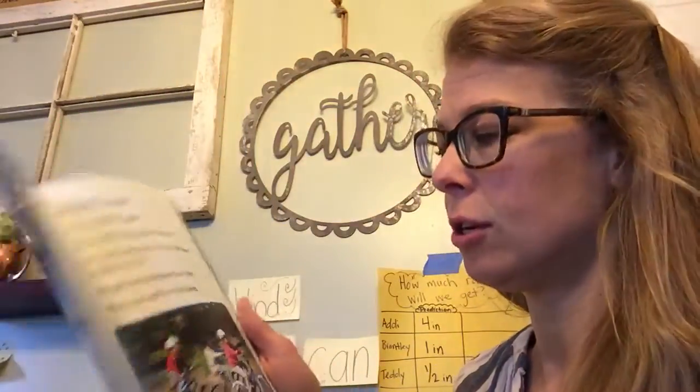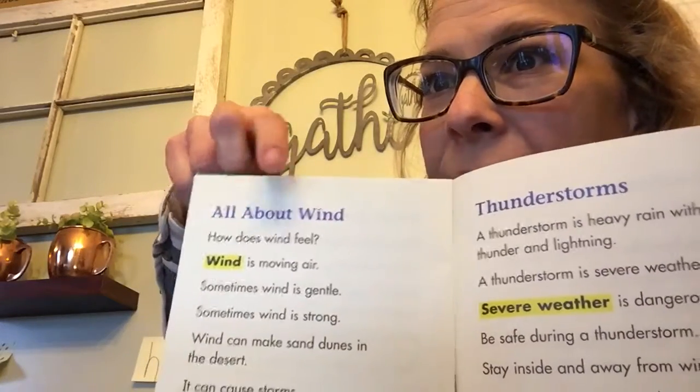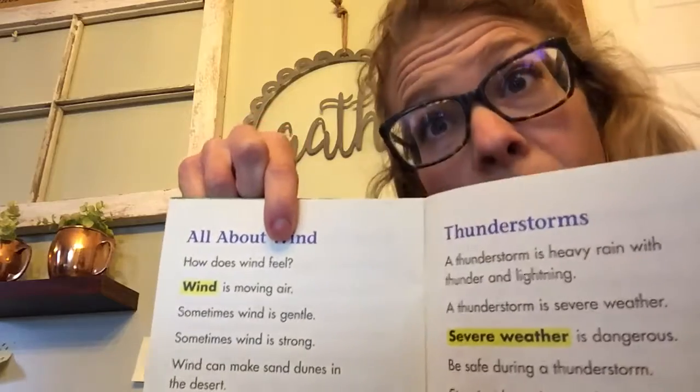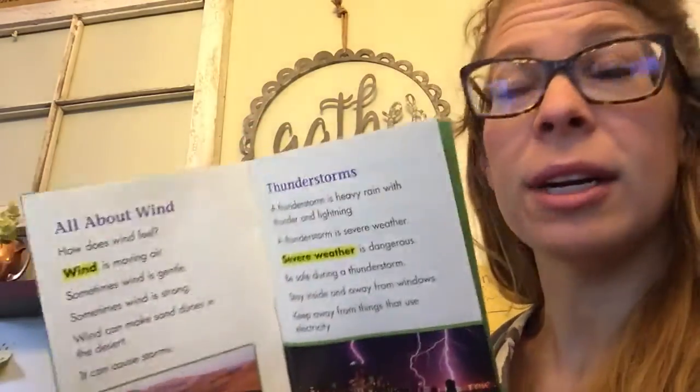The first book is a non-fiction book. I know that because it has photographs. It's called Weather. And we're only going to read 1 page out of this book. I couldn't find a non-fiction book that was all about wind. So I have this book about weather, and in it I found a page and I read the heading. Let's see what the heading says. It says, all about wind. And that's what we want to learn about. Yeah, we're going to learn about it.